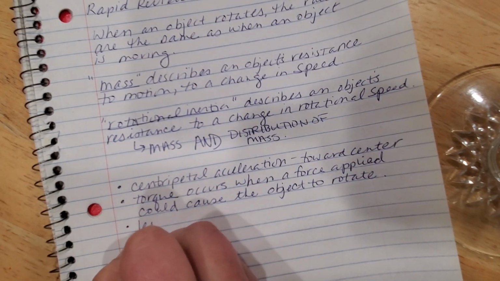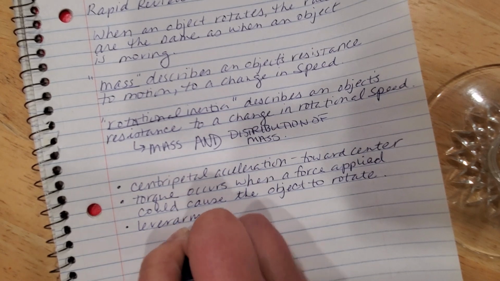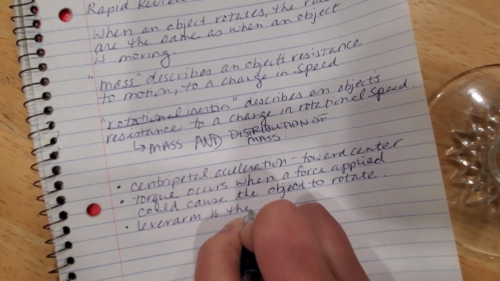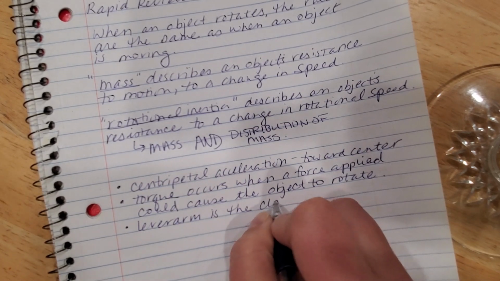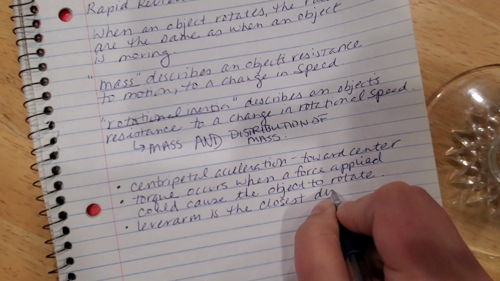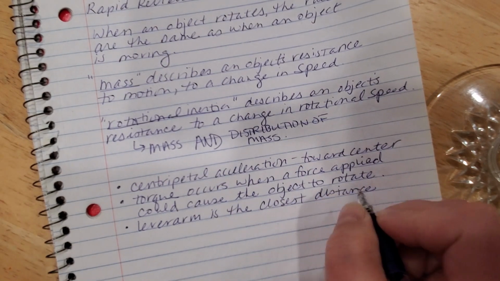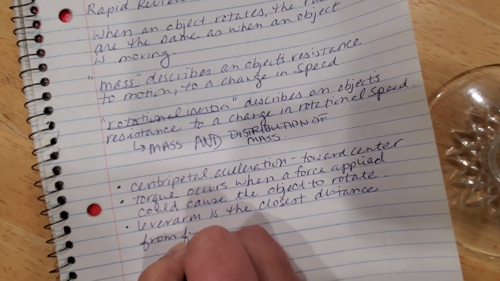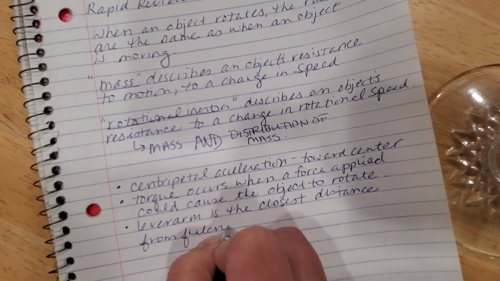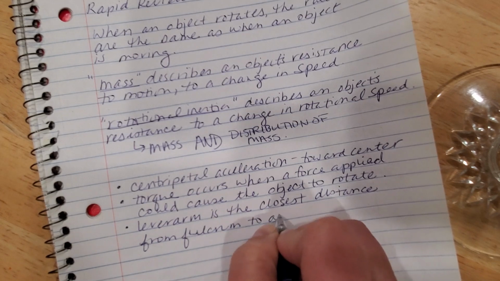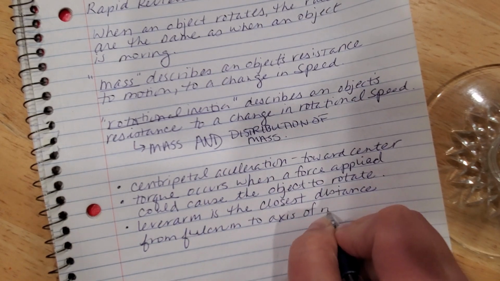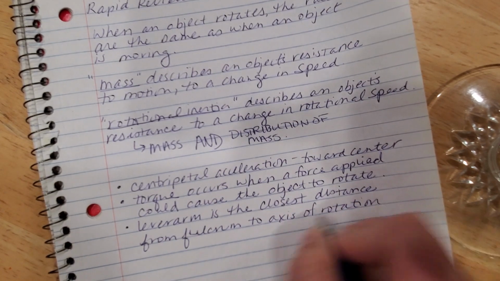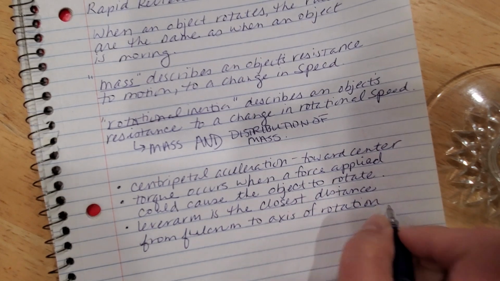We'll mention a lever arm, and that is the closest distance from the fulcrum to the axis of rotation. And that was that phrase we wanted to keep using over and over.